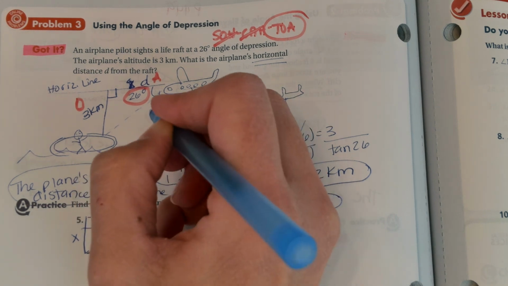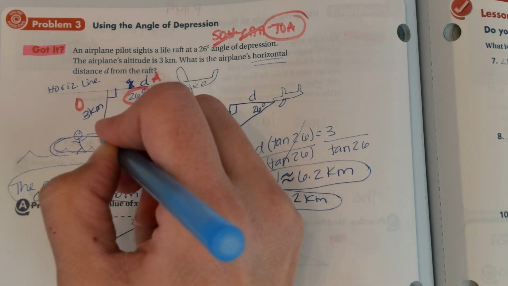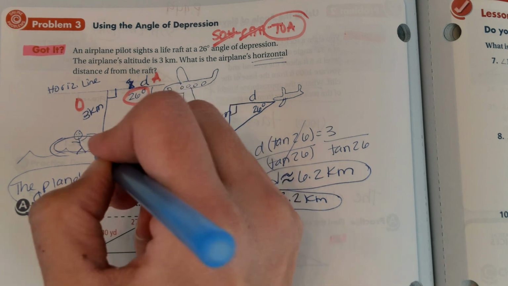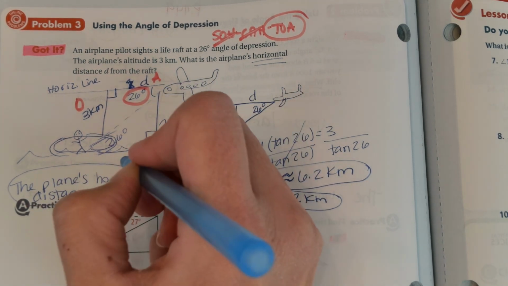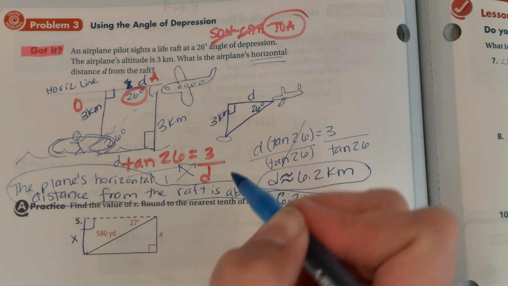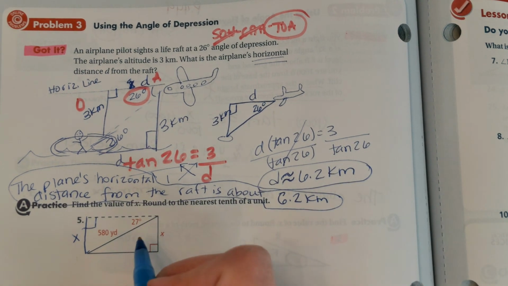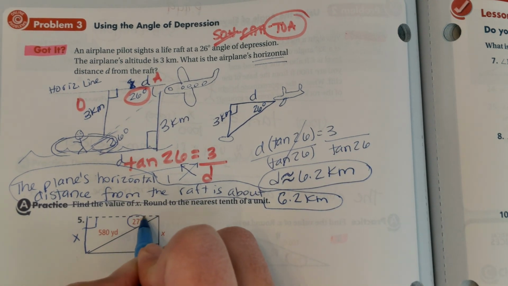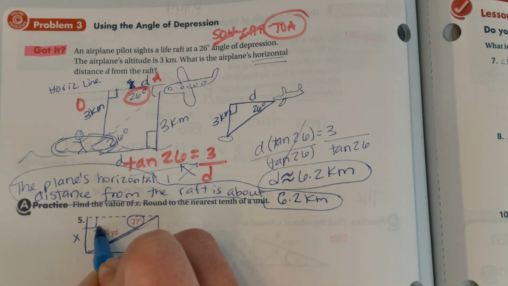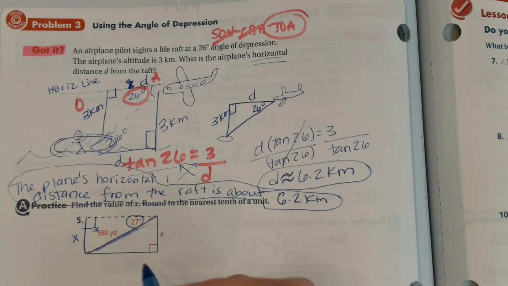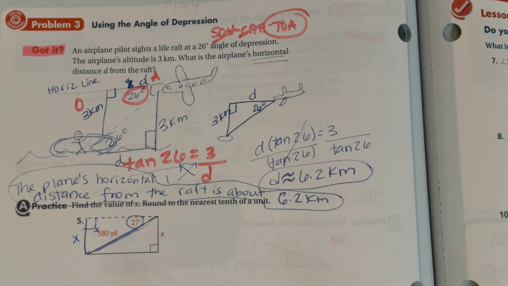There's the right angle. Angle of elevation is the same as depression, so the 26 would have been there. And then you could have solved for d right there. So it's the same kind of thing. Looking from 27 degrees, we have this side, the hypotenuse, and we have that side. So if you want, give number 5 a try and see what you get.